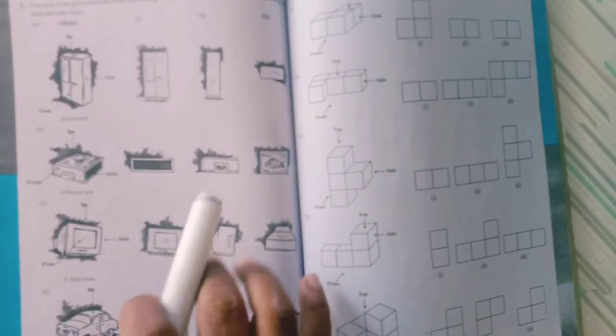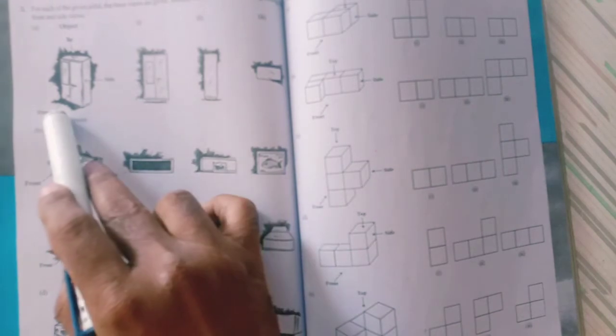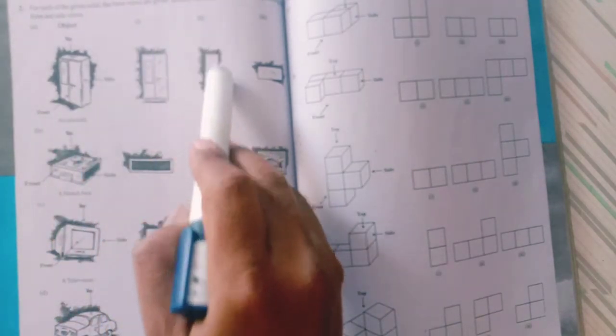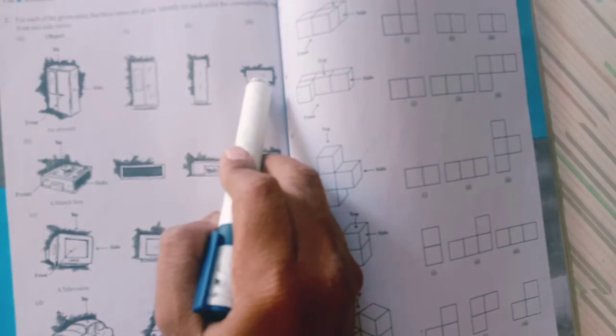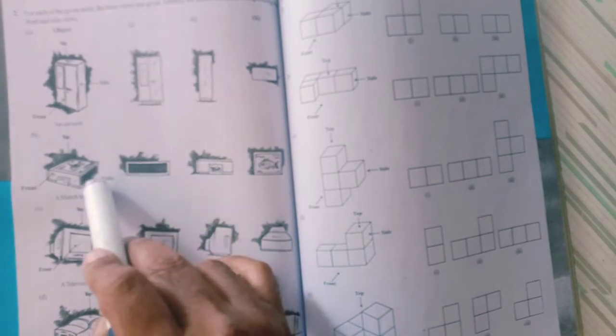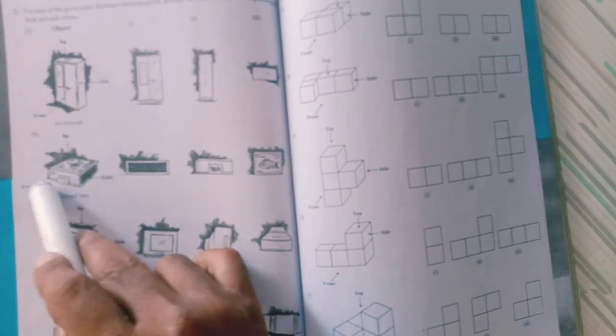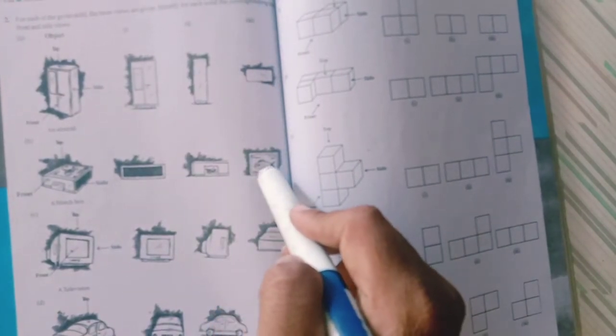Now question 2 is there, we have to write which view it is. We can see a mirror and that is the front view. This longer rectangle part is the side view and the smaller rectangle part is the top view. In the same way, in the matchbox, this part gives us the side view, this part gives us the front view, and the top part is the fish, so this is the top view.